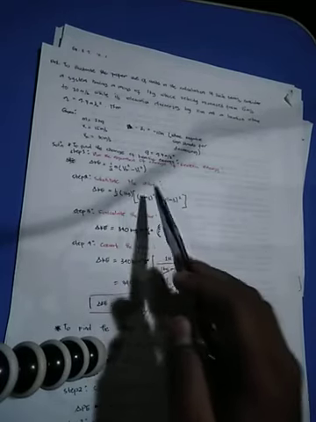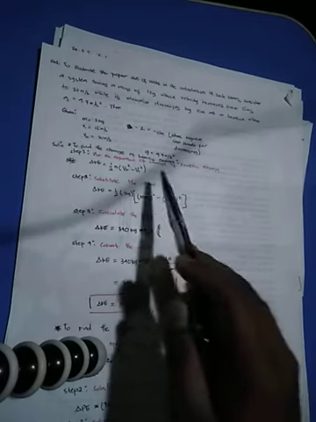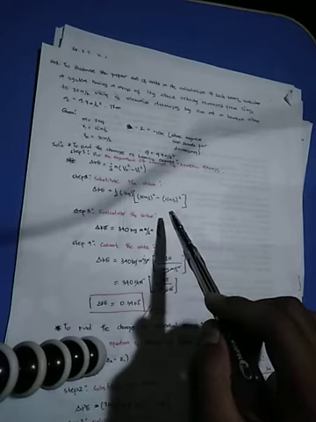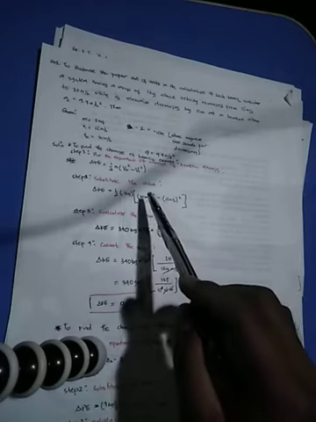Step number 2 is to substitute the values. All you have to do is substitute. For mass, we have 1 kilogram. For V2 we have 30 meter per second. For V1 we have 15 meter per second. Then for step number 3 we calculate the values.